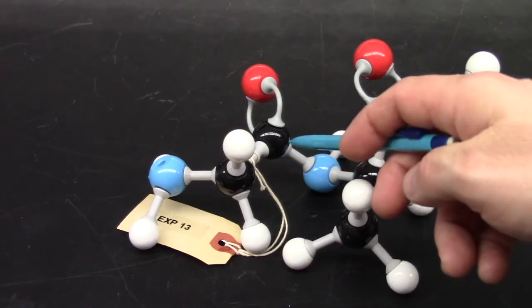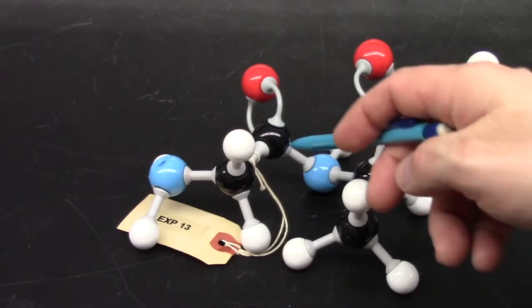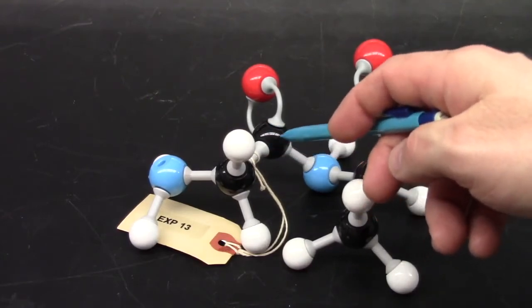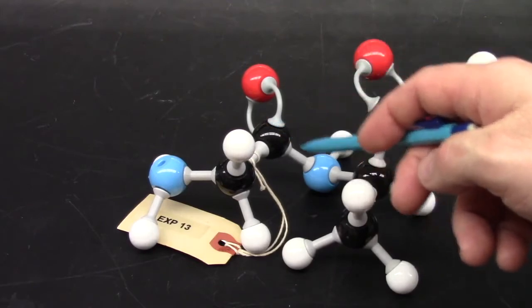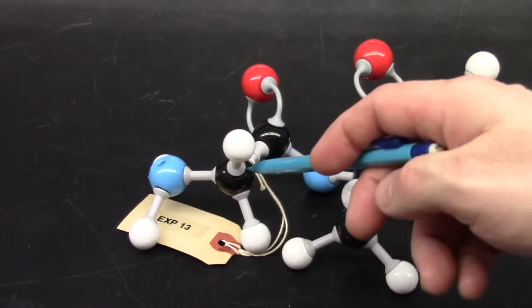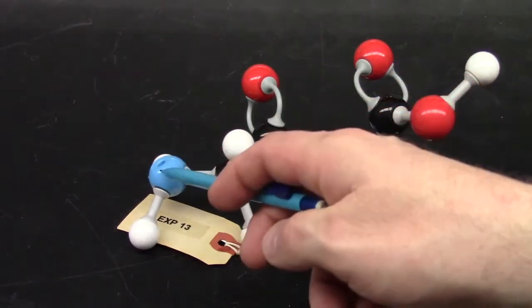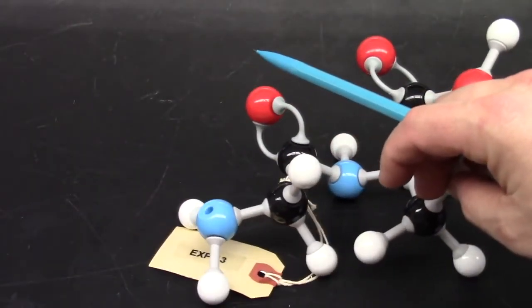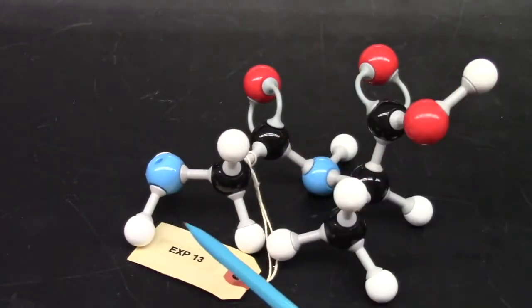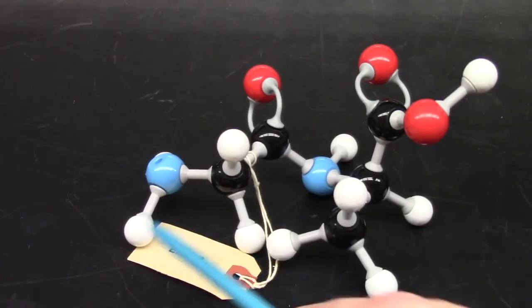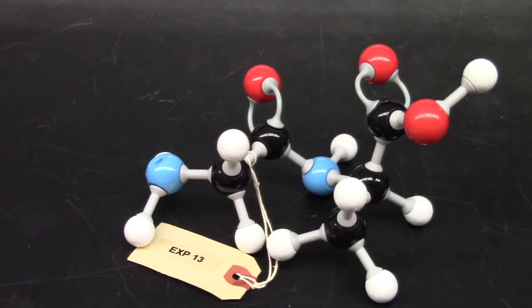Here's the amide bond, the peptide bond, the amide bond. Amides are peptides. Peptides are amides, right? They connect amino acids. It's right here. There's the CH2 of glycine, and there's the NH2 of glycine. Okay, so this is glycylalanine. Now, the next drawing we're going to do is alanylglycine, where the alanine is first and the glycine is second. Let's see what that looks like.